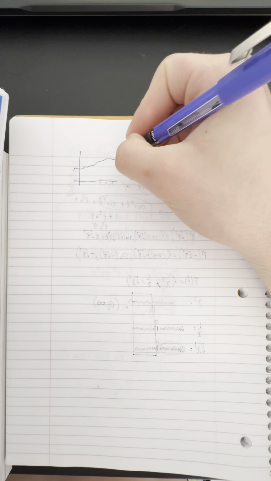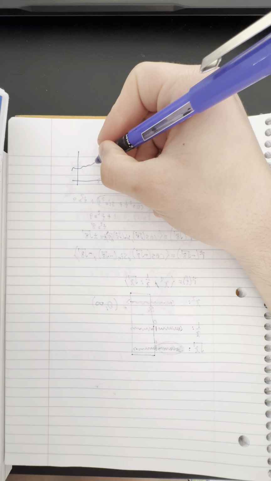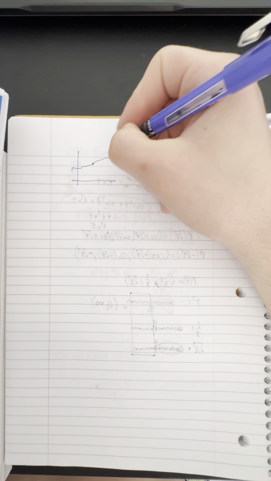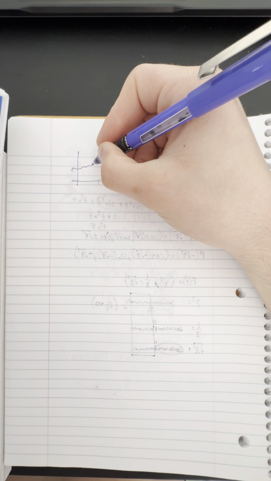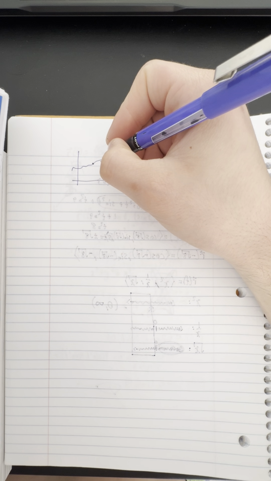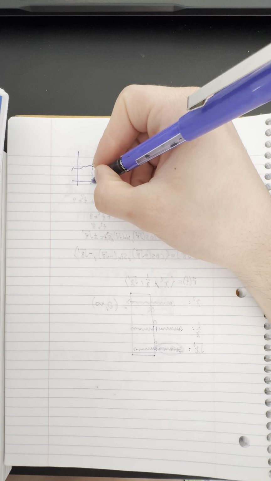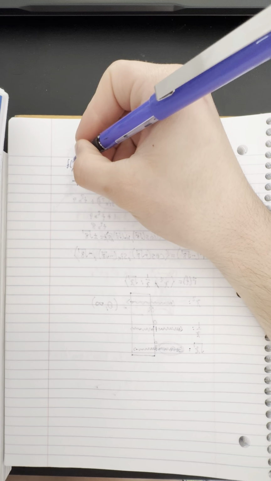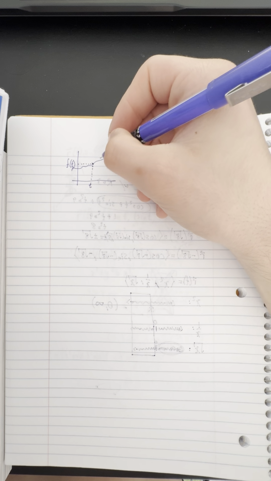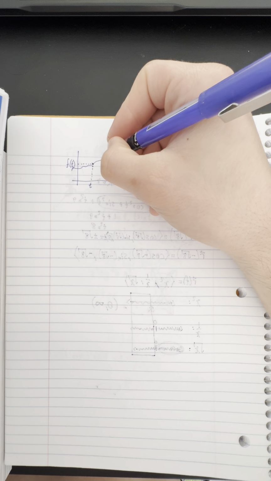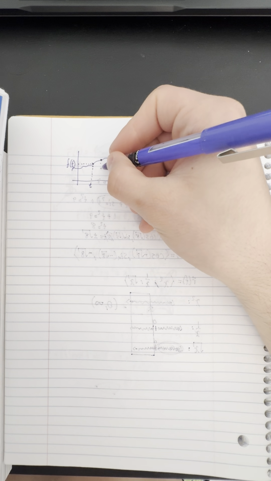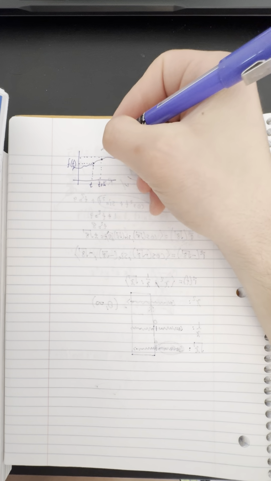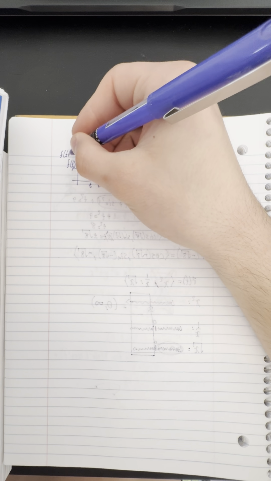So if you have some kind of curve, and you want the derivative at a point, the slope of the curve at this point, then this point right here is at t, and this is f of t. Then you take another arbitrary point, which is going to be t plus h, and this is going to be f of t plus h.